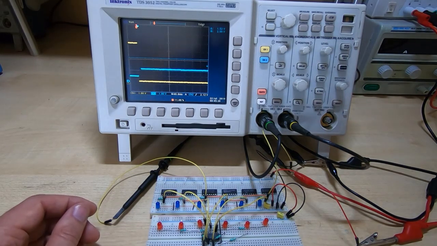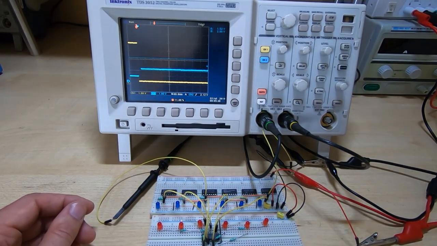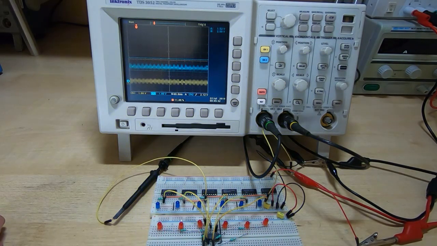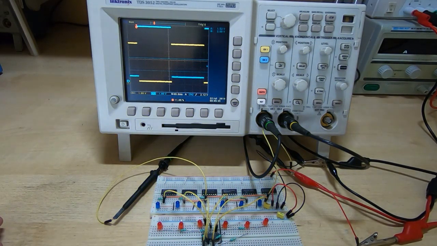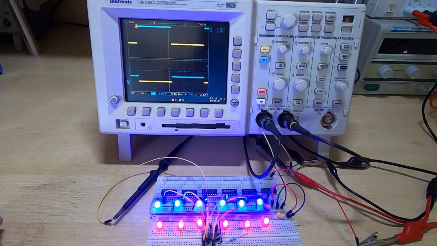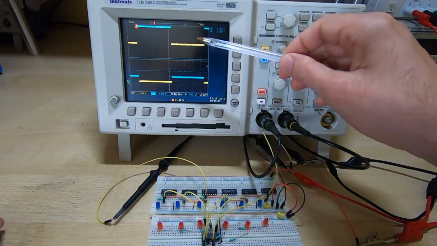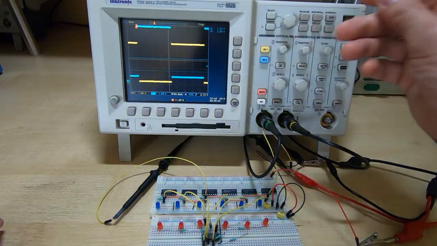So I'll switch on the power. I've got it currently set to 5 volts, and now I'll turn on the signal generator. You can't see the signal generator, but I've got it set to 3 Hertz, and currently the low value is 0.5 volts and the high value is 4 volts. So you can see that we're getting sort of good operation, getting nice clean signals on the scope.